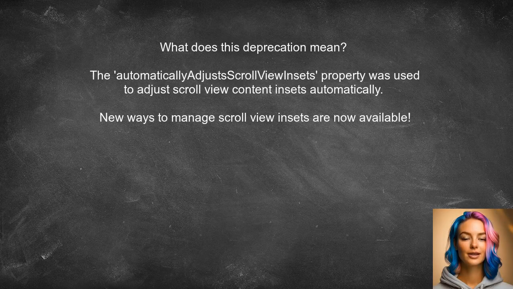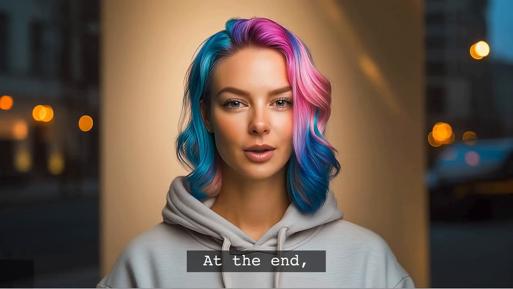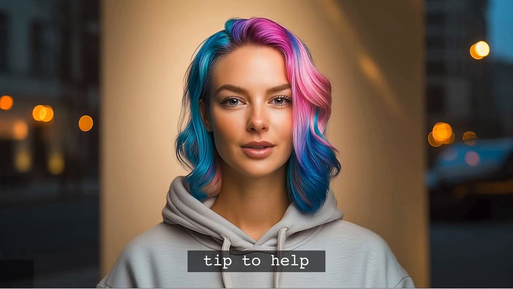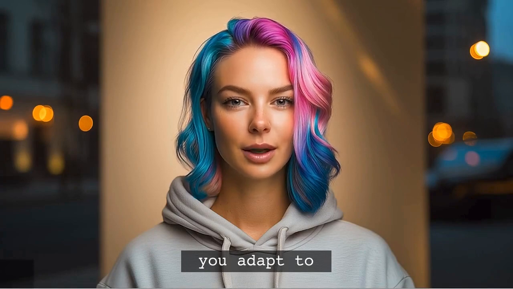So, what does this deprecation mean for you? The automaticallyAdjustsScrollViewInsets property was used to automatically adjust the scroll view's content insets based on the view controller's top bar. With its deprecation, Apple has introduced new ways to manage scroll view insets, which we will discuss. And don't go anywhere. At the end of this video, I will share a tip that will help you adapt to these changes smoothly and keep your app running perfectly.